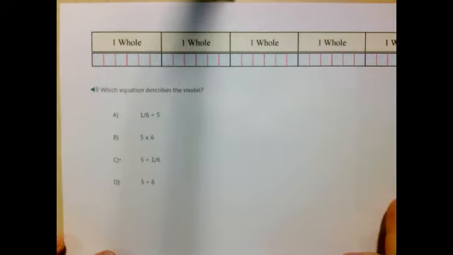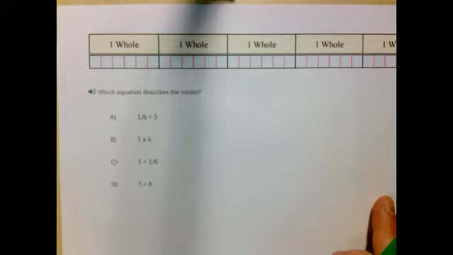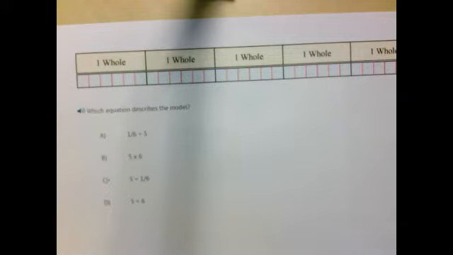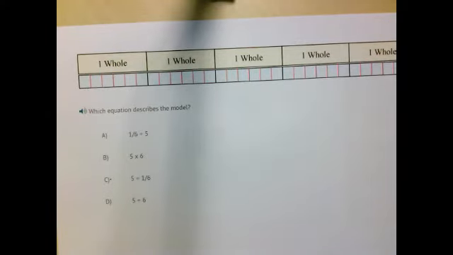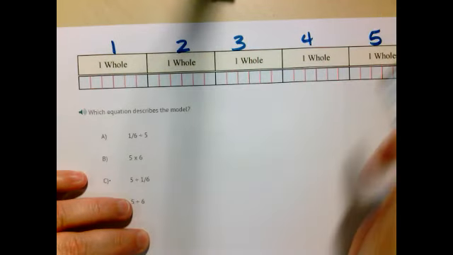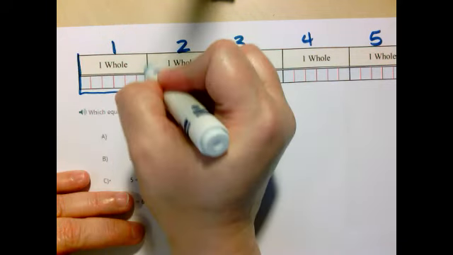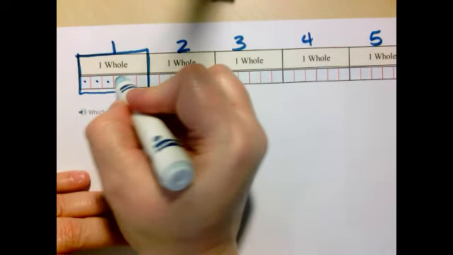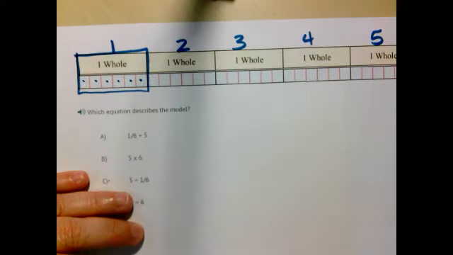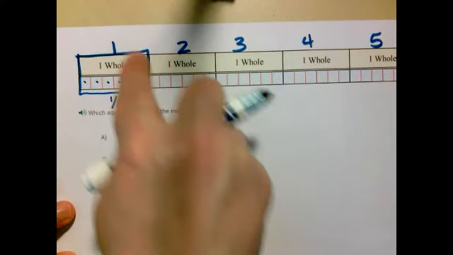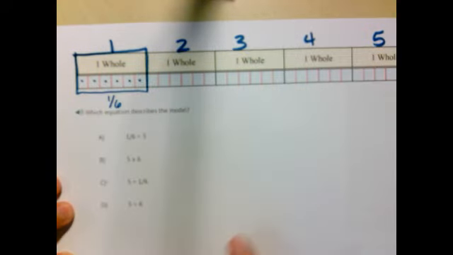So for this one, it asks which equation describes the model. And if you take a look, the first thing I can see very quickly up here is how many holes I have. I have 1, 2, 3, 4, 5 holes. And each hole is split into 1, 2, 3, 4, 5, 6 pieces. So each of those holes is split into 1/6 pieces. So I have 5 holes and each is divided into 1/6.